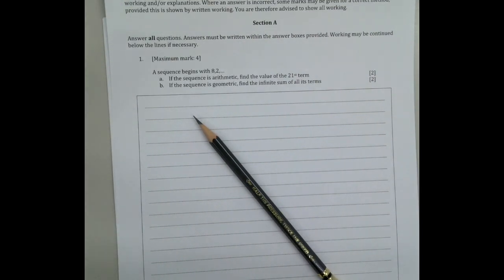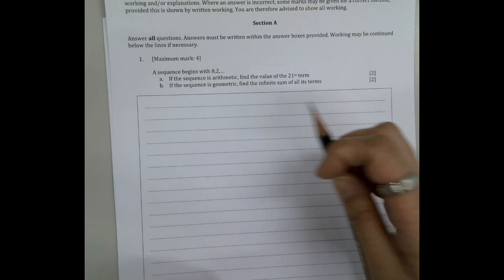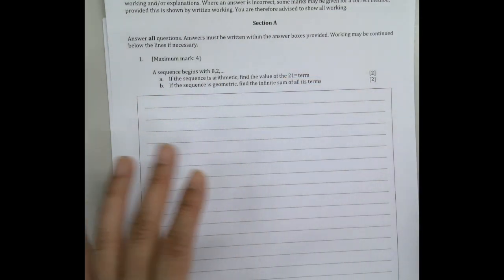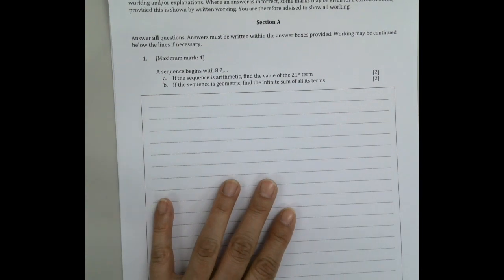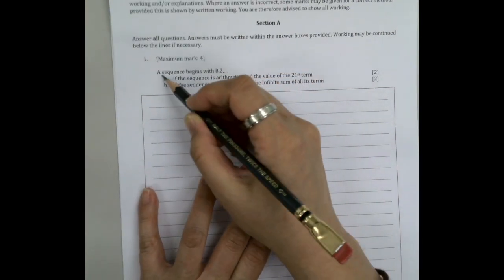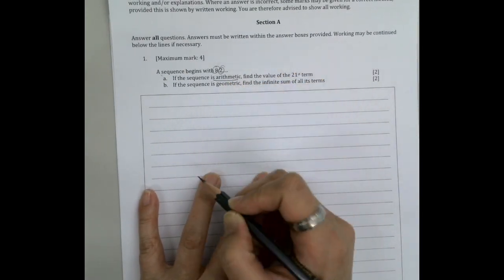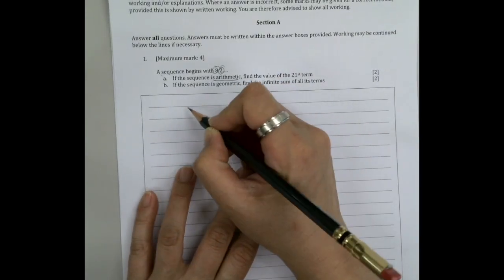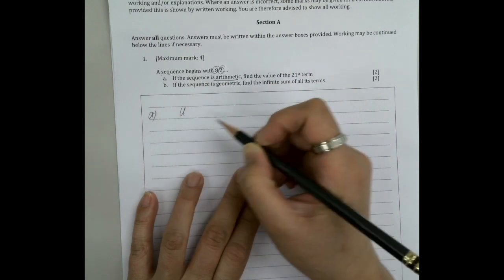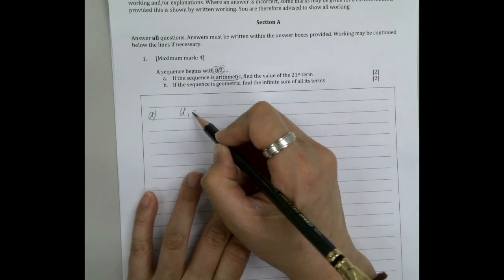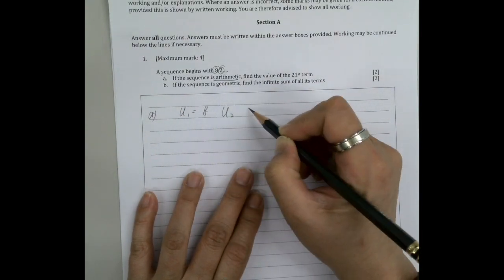All right, so this is a 2-point question, pretty straightforward. This is a task on sequence and series. So let's get through those. A sequence beginning with 8 and 2. It didn't say anything yet, but this is arithmetic, which means that our U1, I will write down whatever we have first, U1 is 8, U2 is 2.